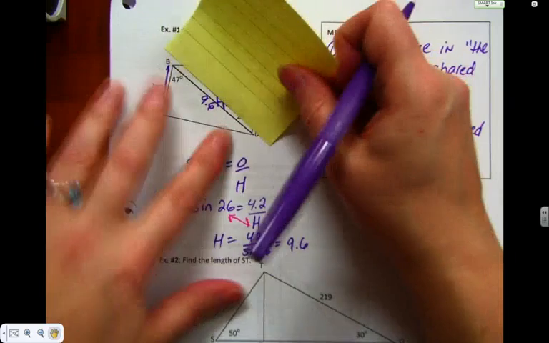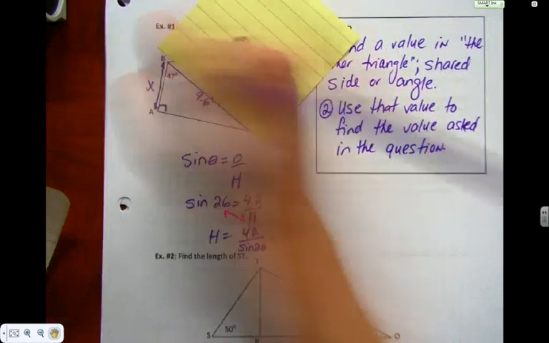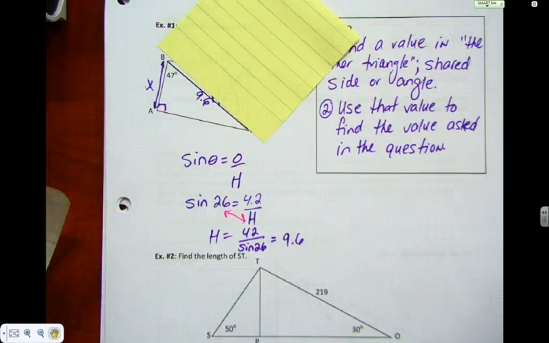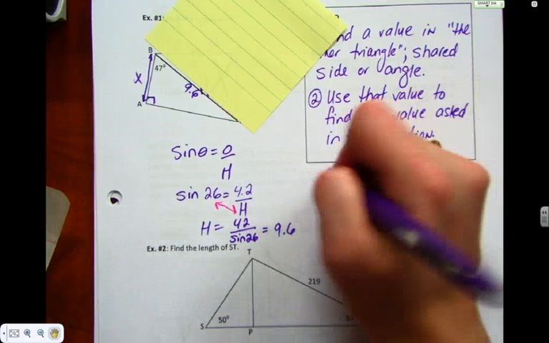Now we're going to use the triangle in the question with our x, and we're just going to do the exact same process. What is the 9.6? What side? H. What side is x? A. A and H. Cosine?